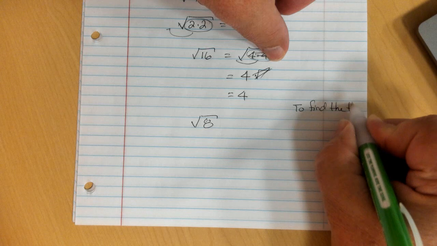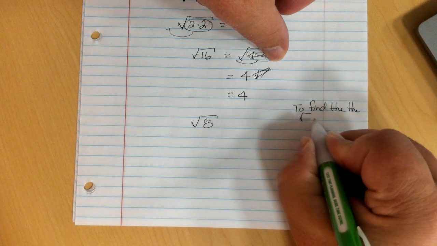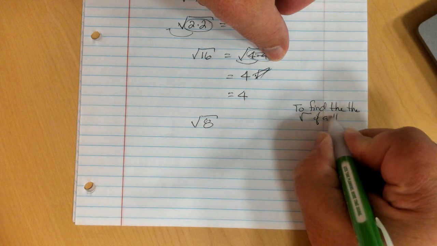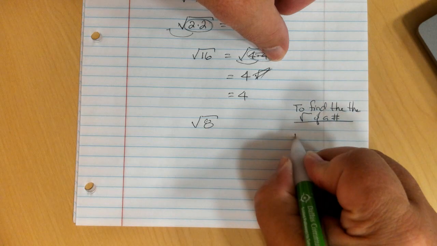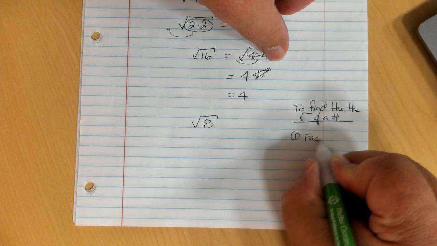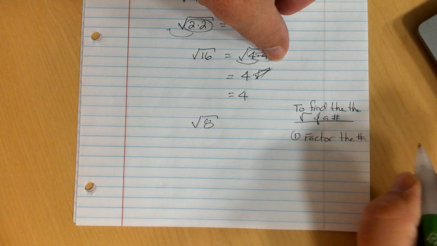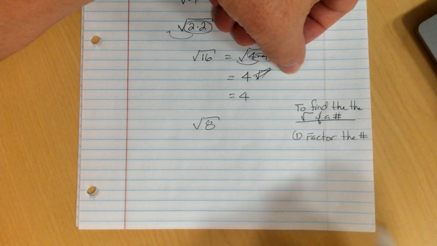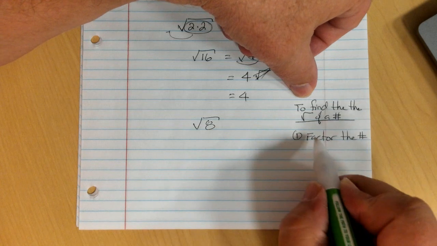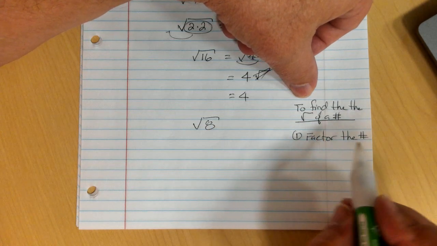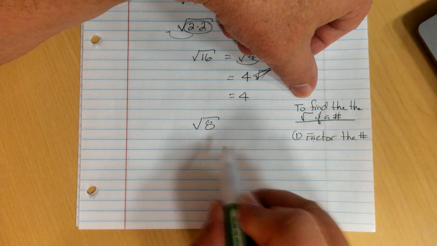To find the square root of a number, here's, well, not the exponent. First thing you have to do is to factor the number that's inside there.